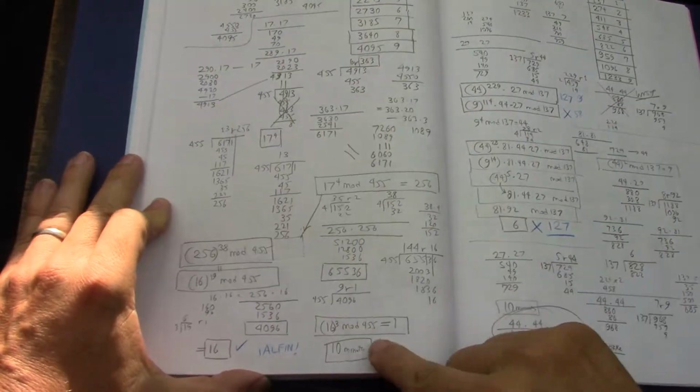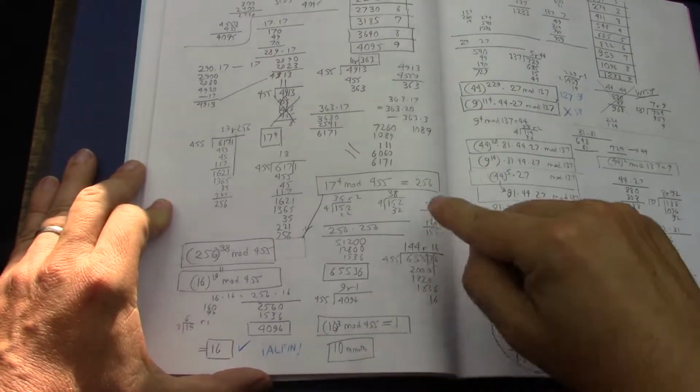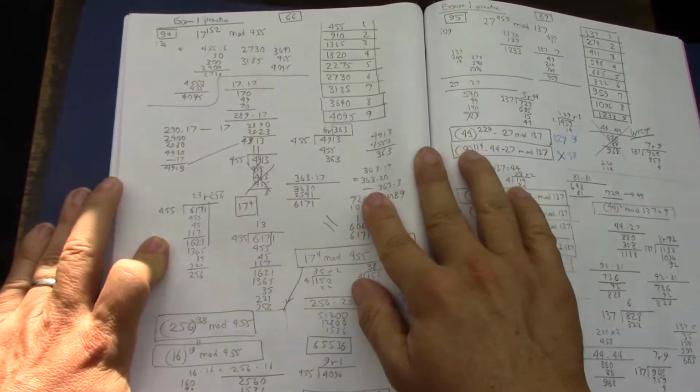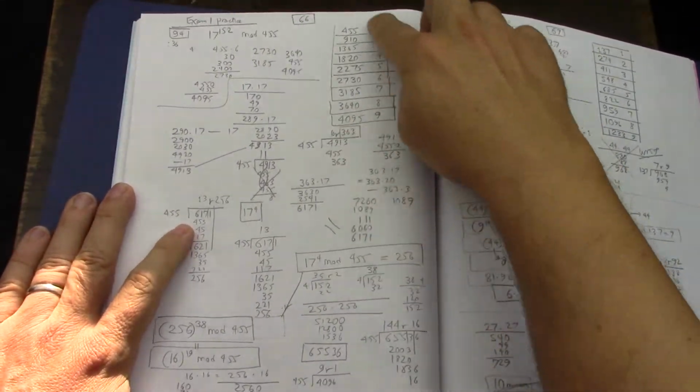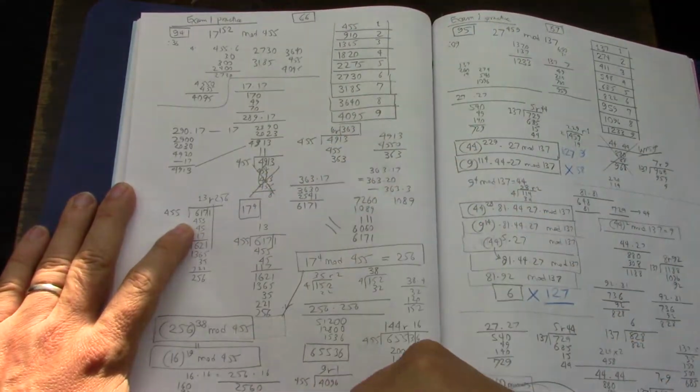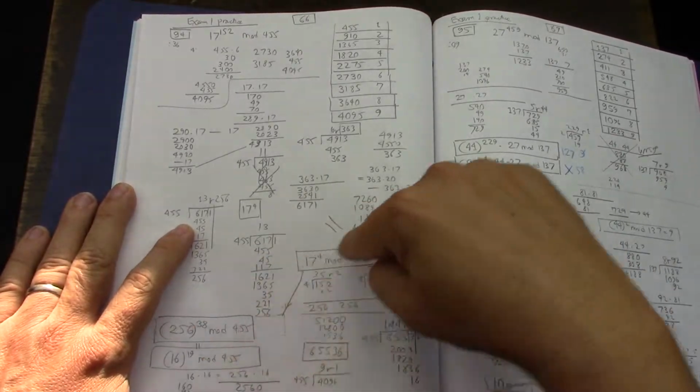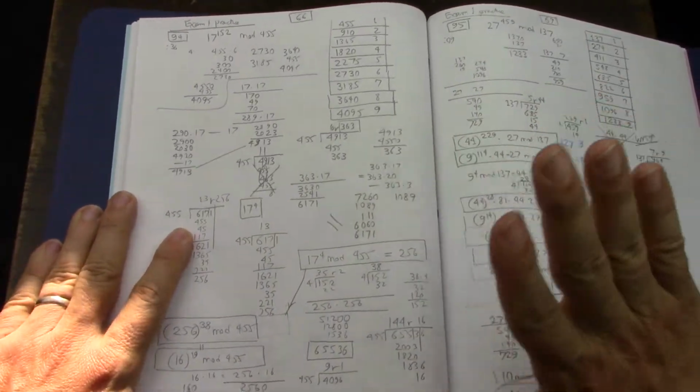It took me 10 minutes, and so I learned that if the mod is large, the first thing you do is make a multiplication table of the mod. That way, when you're doing your calculations, you're referencing that number instead of having to compute it every single time in every calculation. That really, really helped.